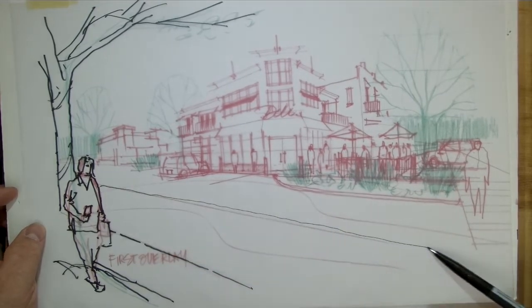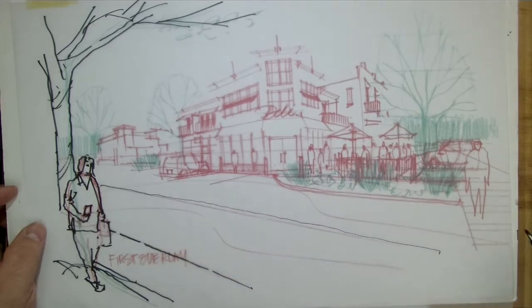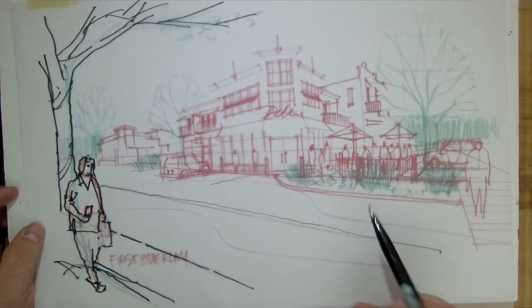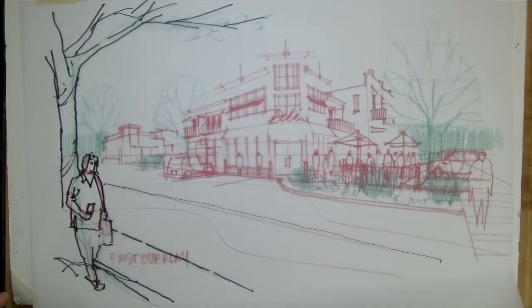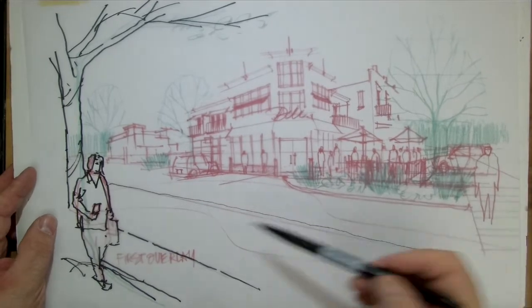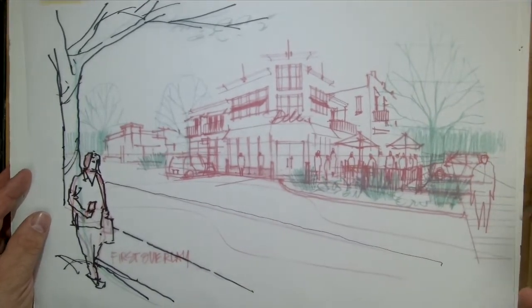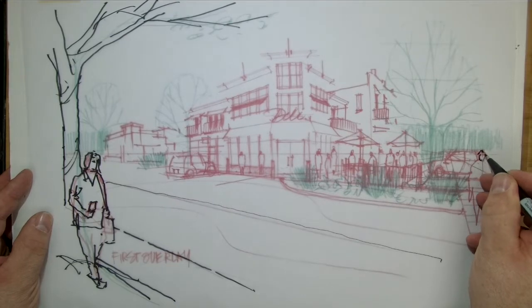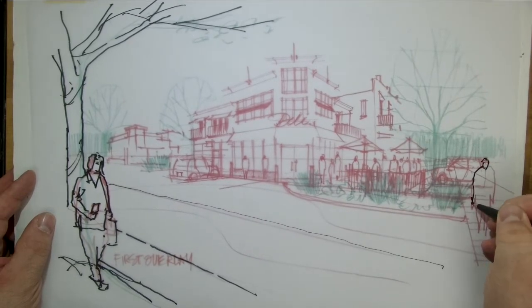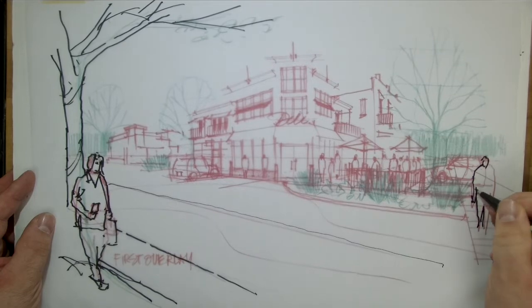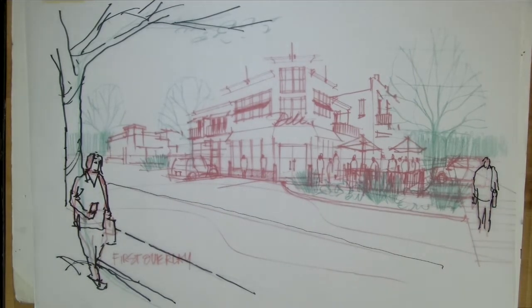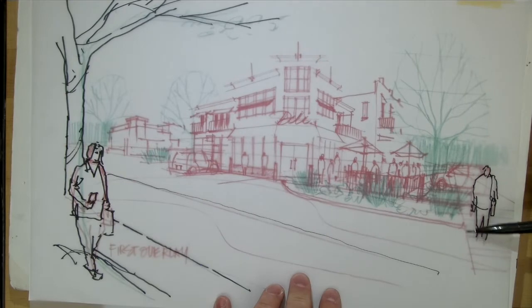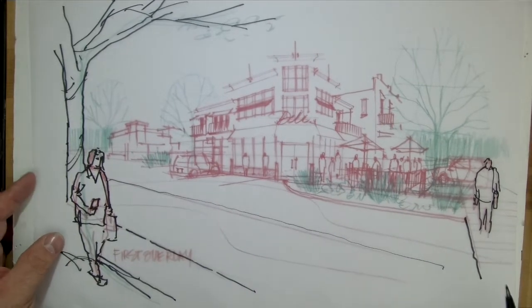Center lane. Just by barely touching the paper, we can get thin versus thick line weights with the sign pen. Now I'll work into the middle ground. We've got another person over here, essentially bookending the view. Be loose, be free. This is a night view, so the demand for detail is not as much as we have for a lot of other views.